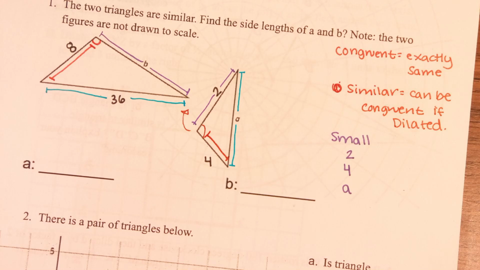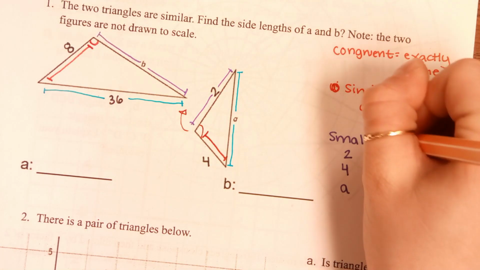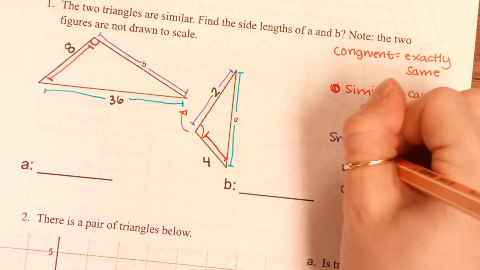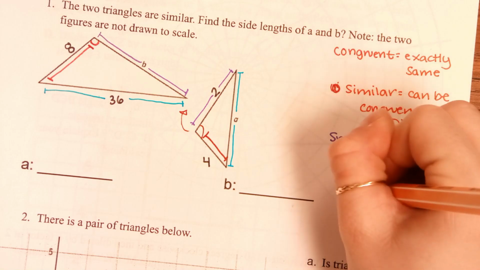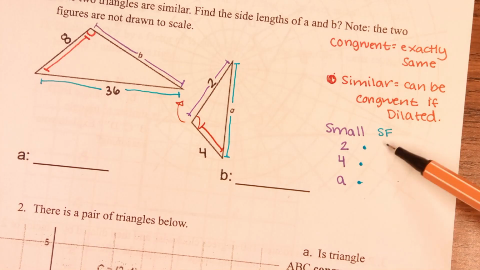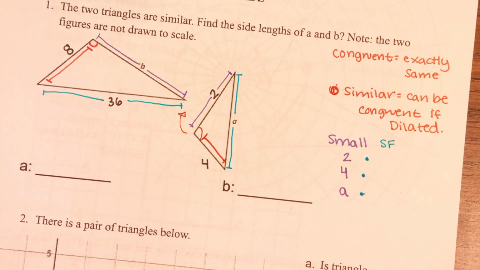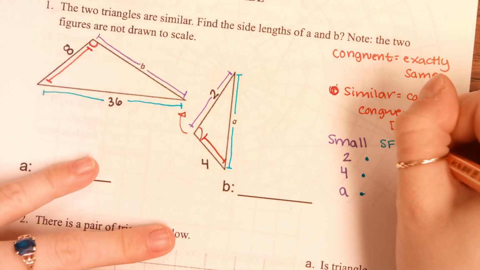Now I know that I have to do a scale factor. So this is the information for my scale factor. So times my scale factor, but I don't know what my scale factor is yet. And then lastly, we know that it equals our big triangle.